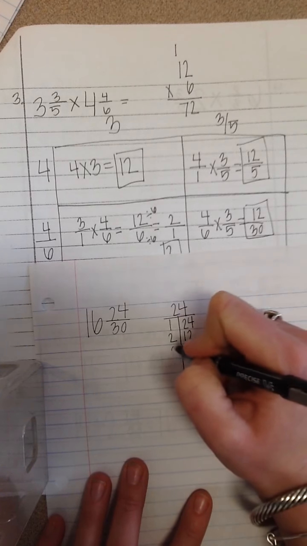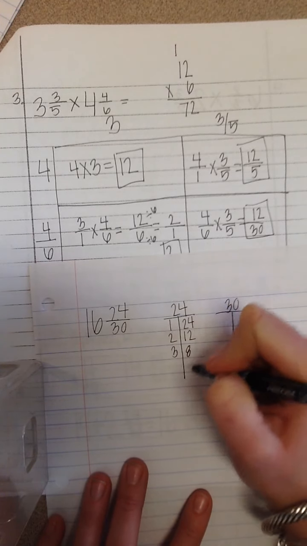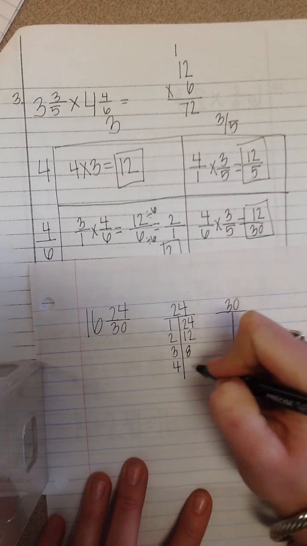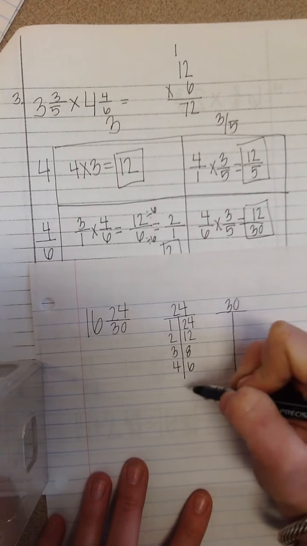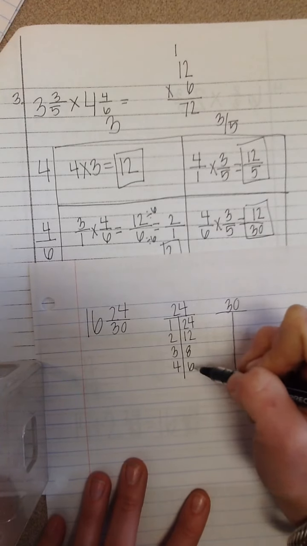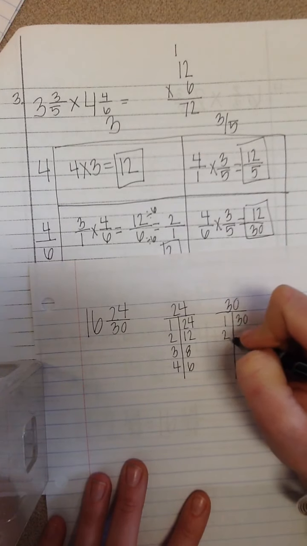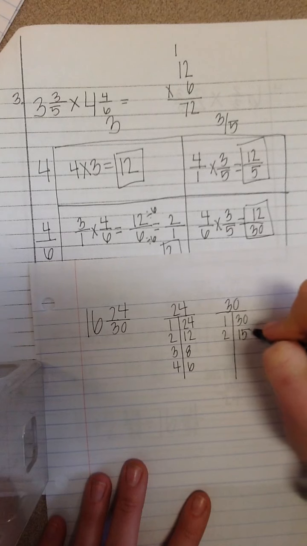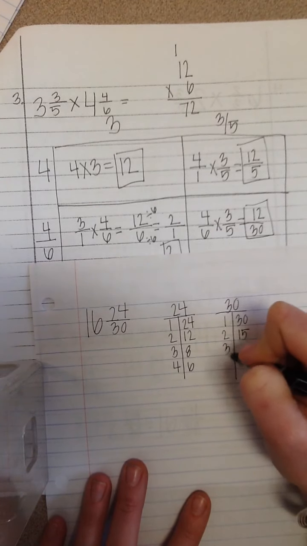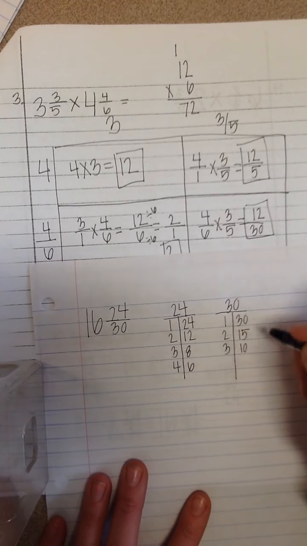Oh, yeah, 3 times 8. And 4 times 6. 5 doesn't go into it, and then we've already done one for 6. For 30: 1 and 30. 2 times 15 equals 30. 3 times 10 equals 30.